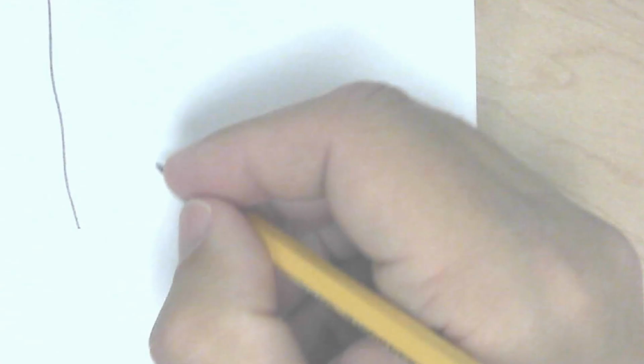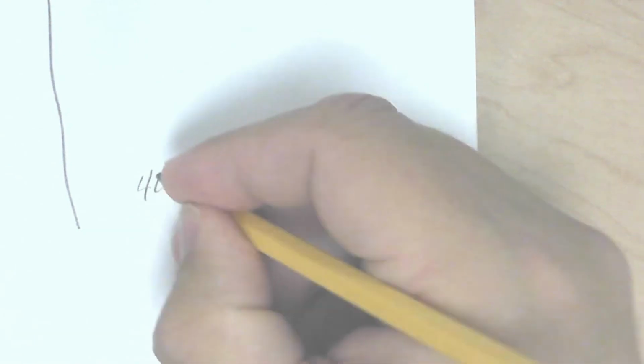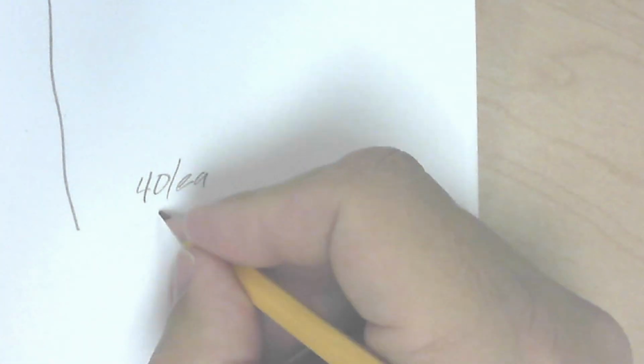Blank sheet of paper here. So it's $40 per user. So $40 each. We need 3 per month. So our per month cost is going to be $120 a month.